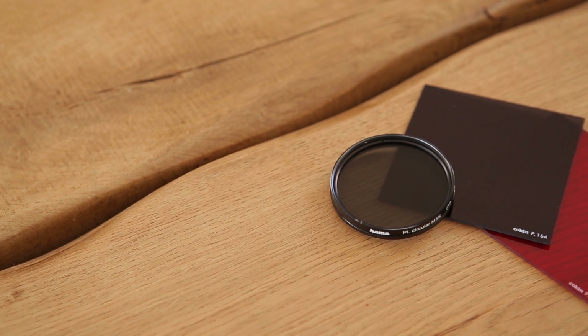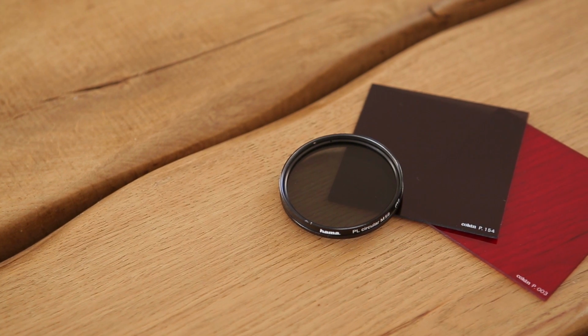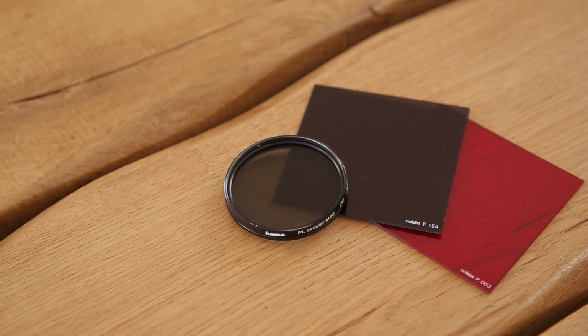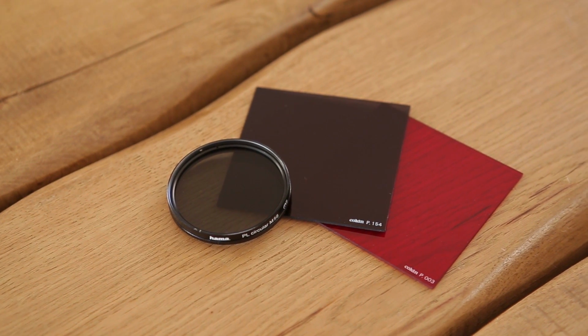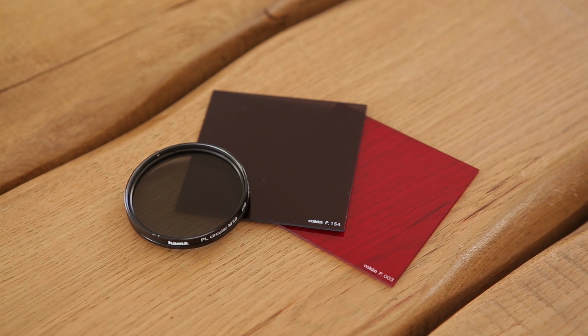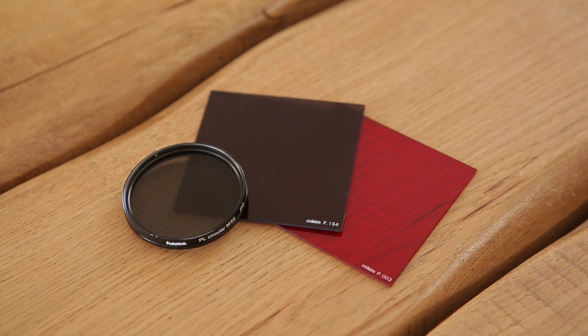Filters can also be useful, from polarizers for deepening skies and eliminating reflections, to neutral density filters for particularly long exposures. For black and white photography, you may also want to use coloured filters, or alternatively apply the effect of colour filters in post-processing.